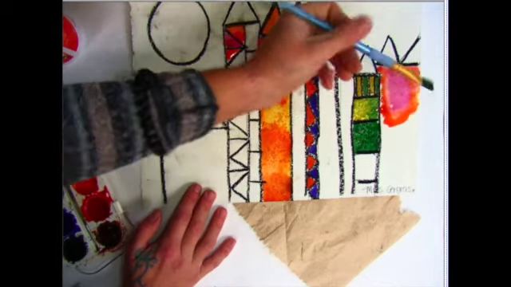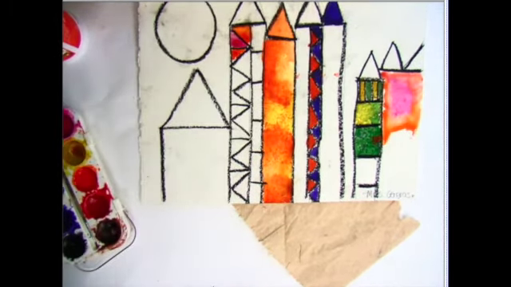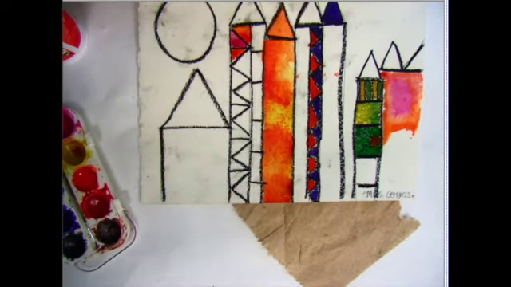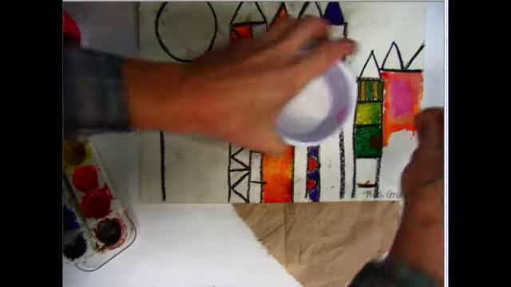If you are trying to blend them, adding a little water to your brush without color and a little more water to it can help it blend together a little more. So those are just some ideas depending on what materials you do have, but really making as many shapes and lines inside as you can.